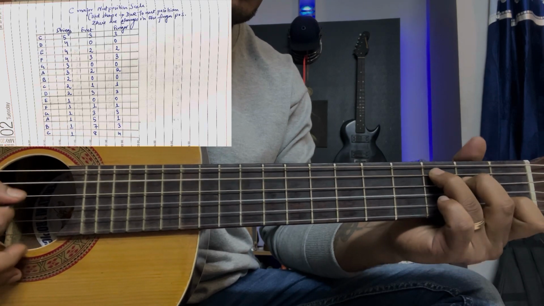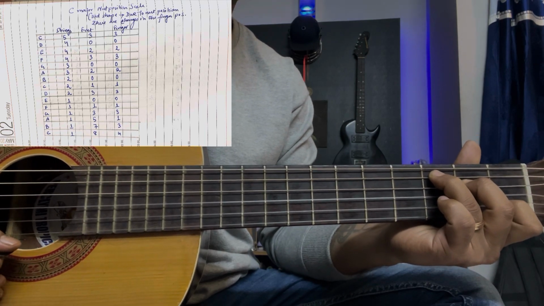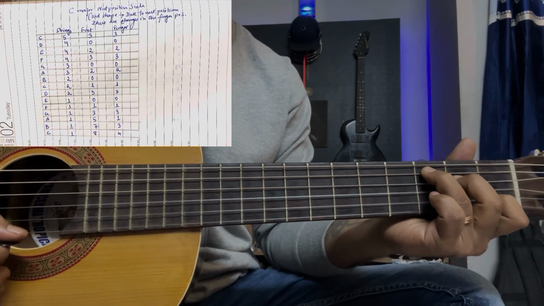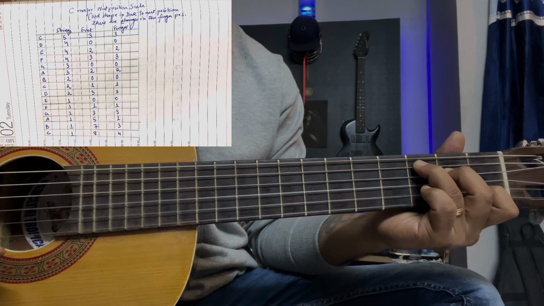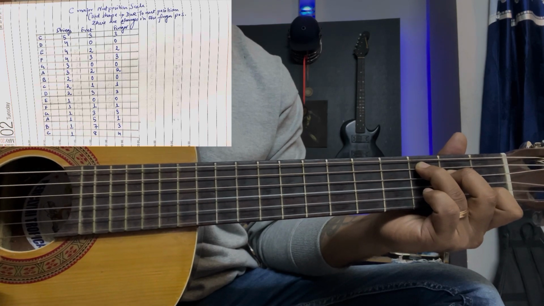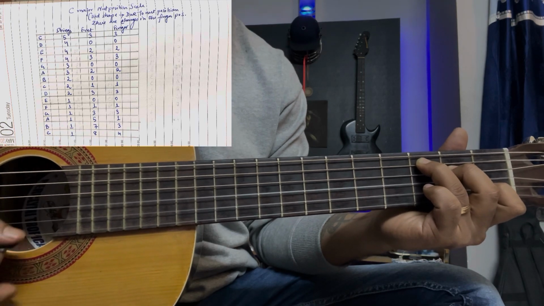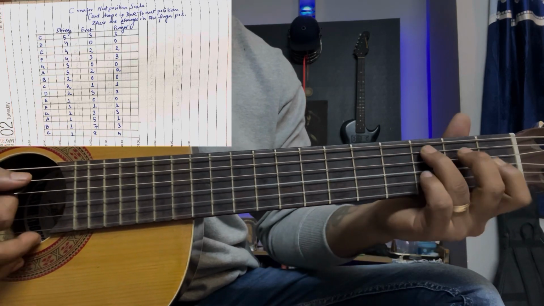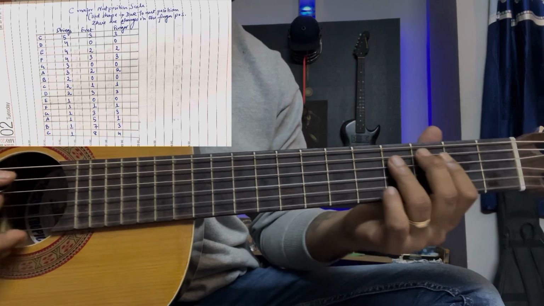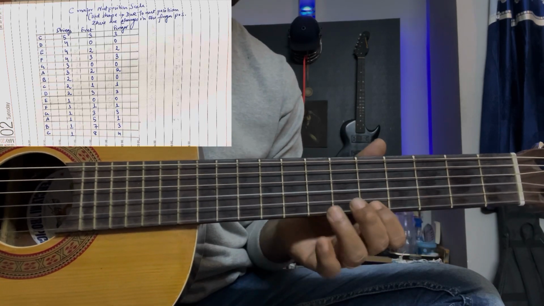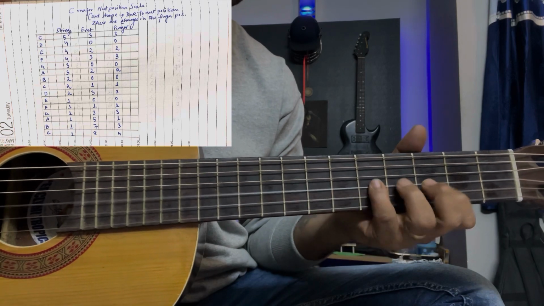So this is the nut position scale. This scale has to be practiced before going on to any other scale. After you have practiced this scale, you can move to the fourth shape of the C major, the way I showed you for the G major.